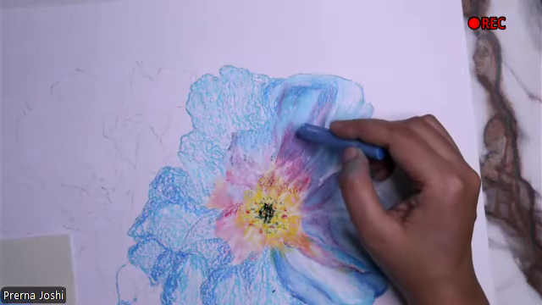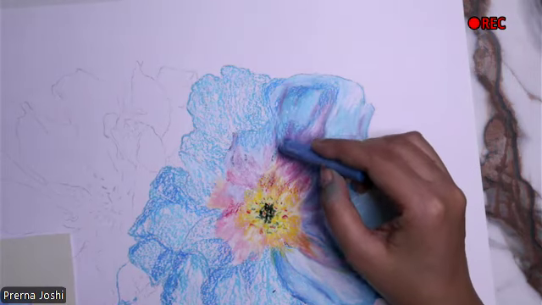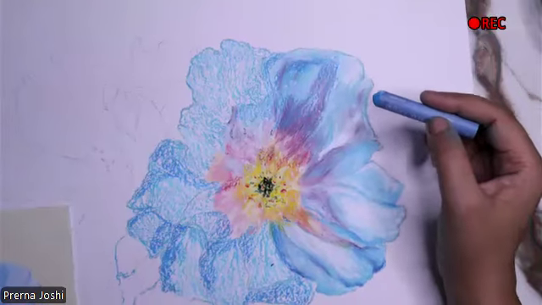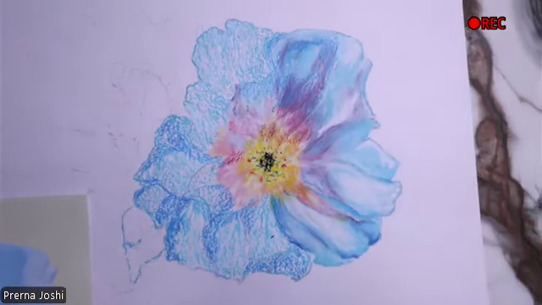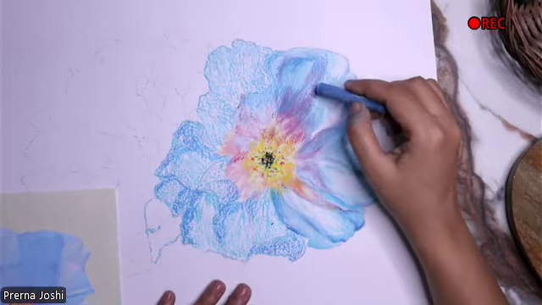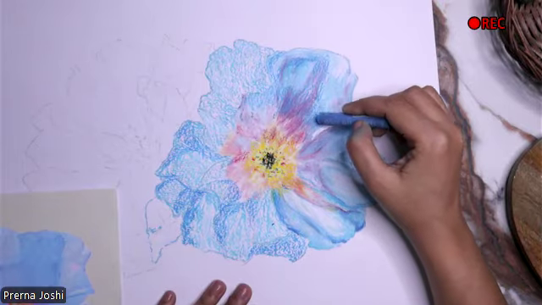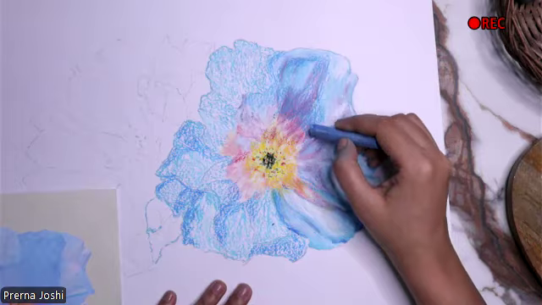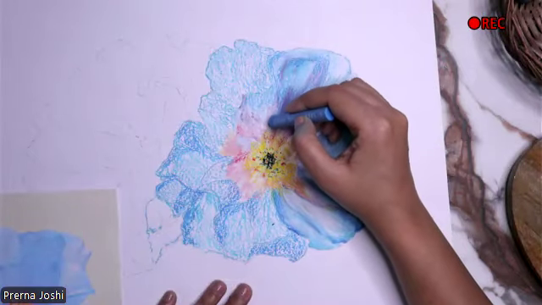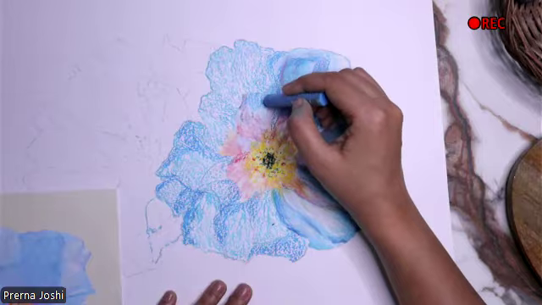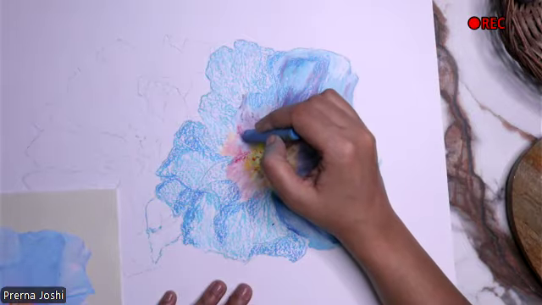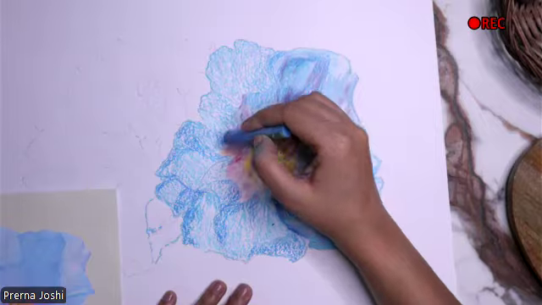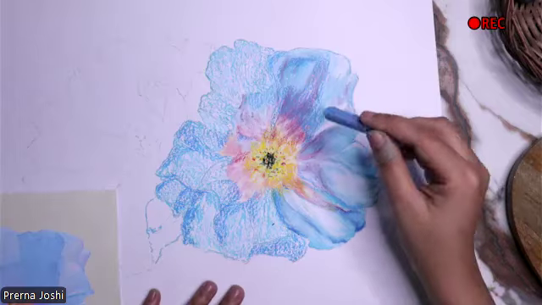So you can go on top of other color multiple times. So wherever I see this shade, I add it.